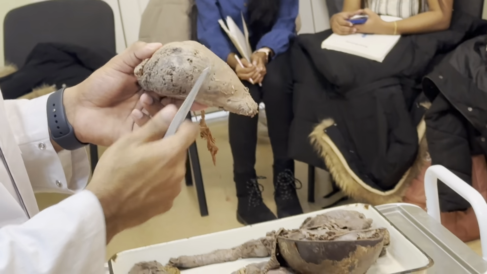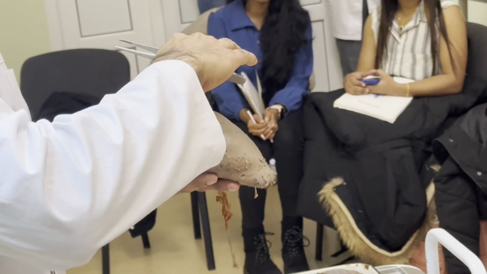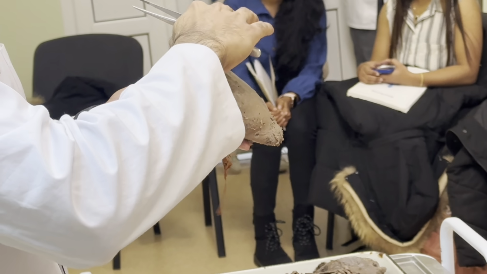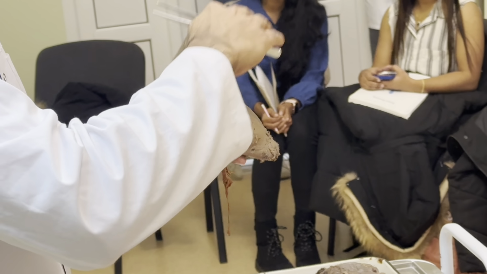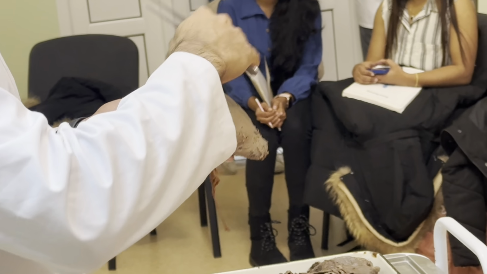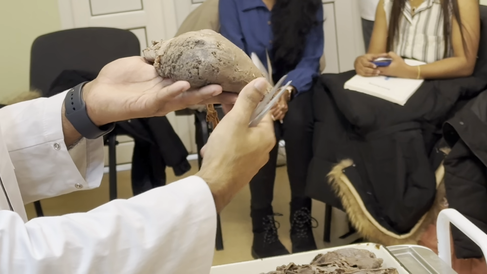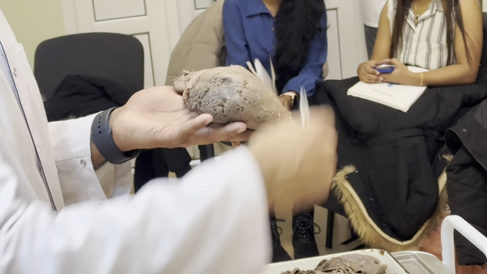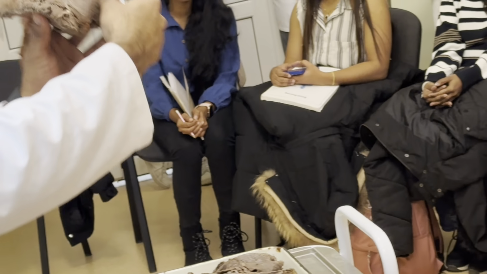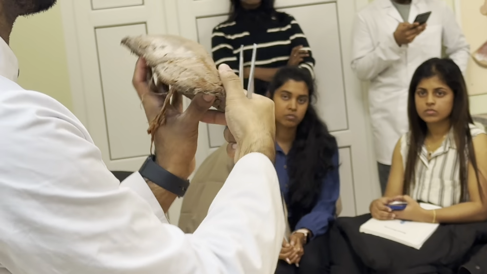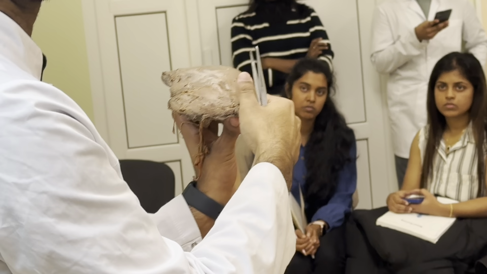Now we have distinguished the diaphragmatic surface and the visceral surface. The diaphragmatic surface always faces the diaphragm. Just imagine my hand is the diaphragm. If you place it in the correct anatomical position, it should face the diaphragm, and the inferior surface should face downwards. Here you can see this margin is not prominent, it's a bit blunt.